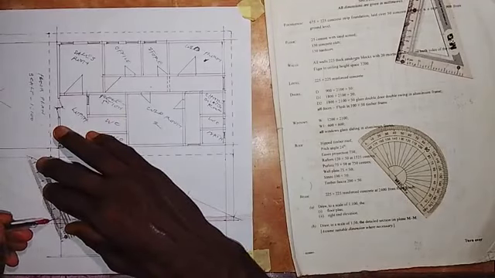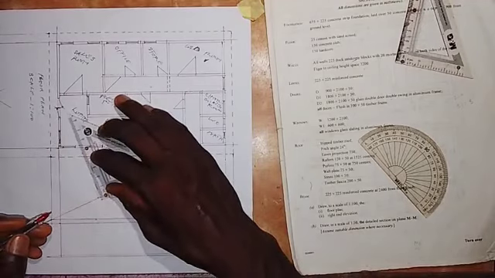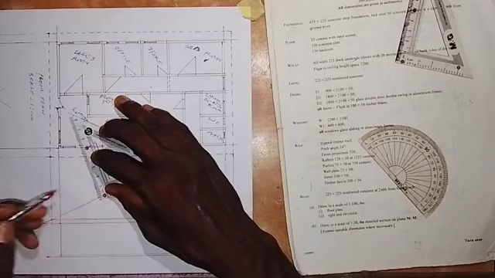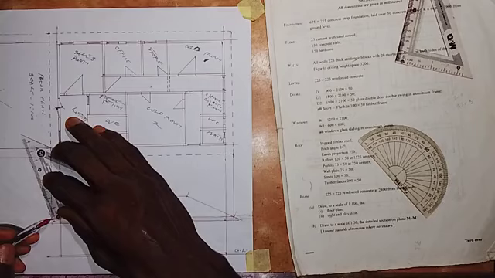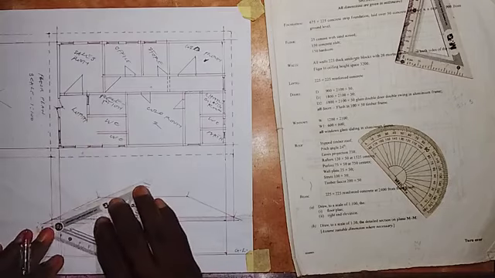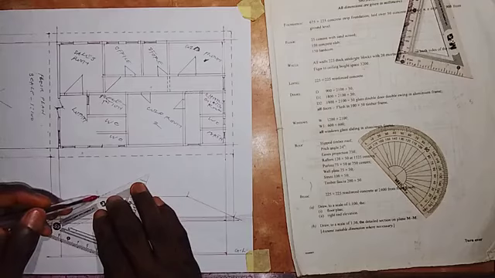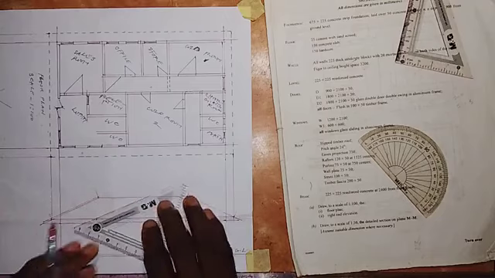So now I'll take a measurement of 1 millimeter here. So I see this is 1 millimeter. Then I will come down here and do the same thing, 1 millimeter. So I'm going to join these 2 points together like this. All right, so let's take it like that.